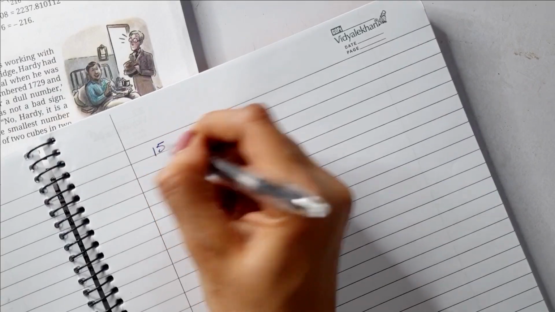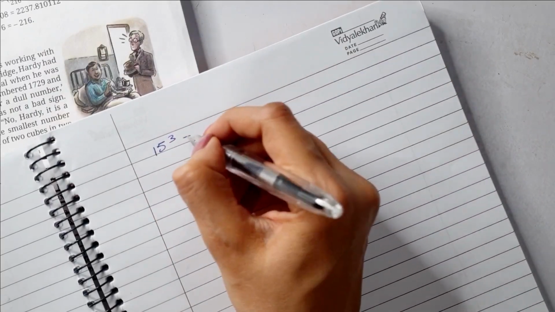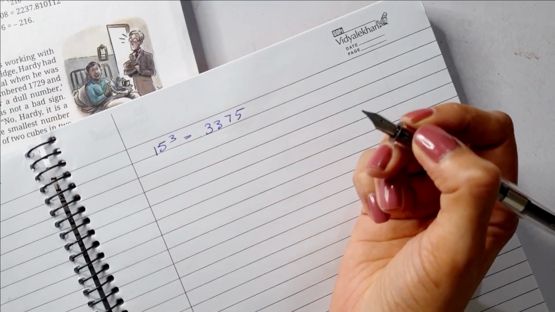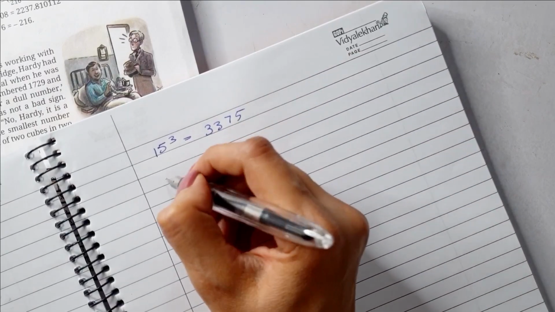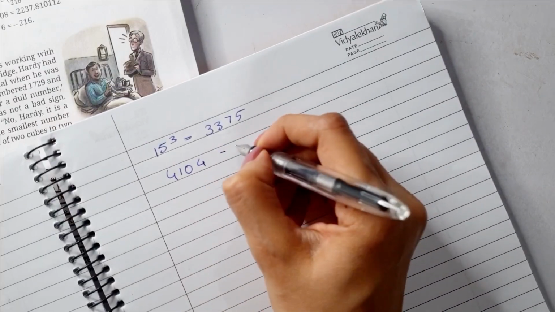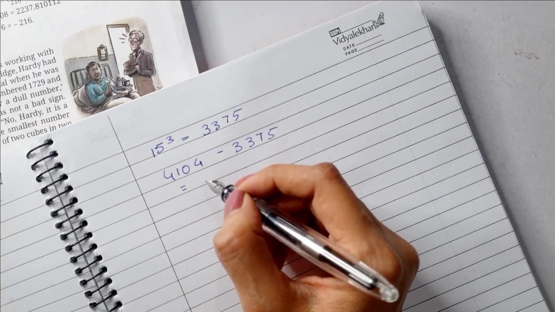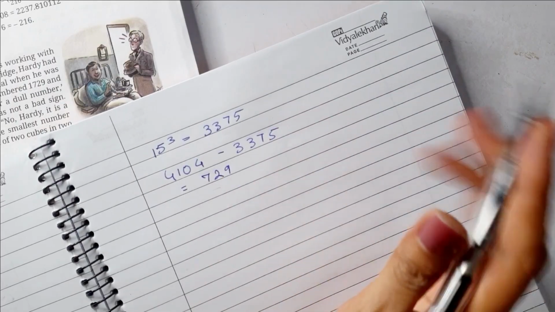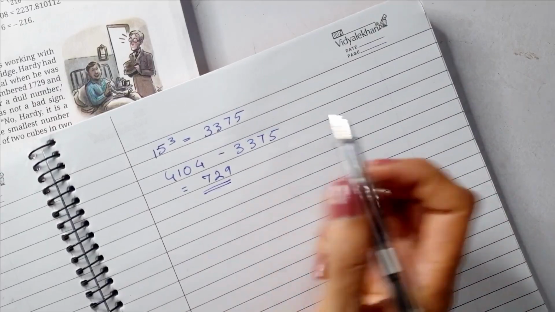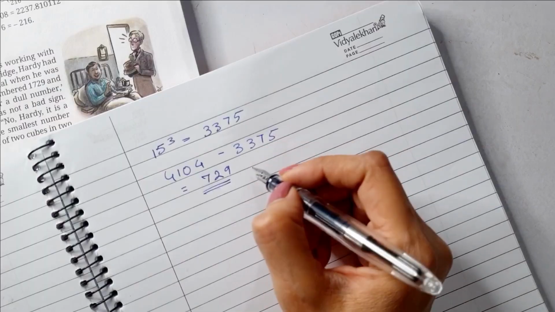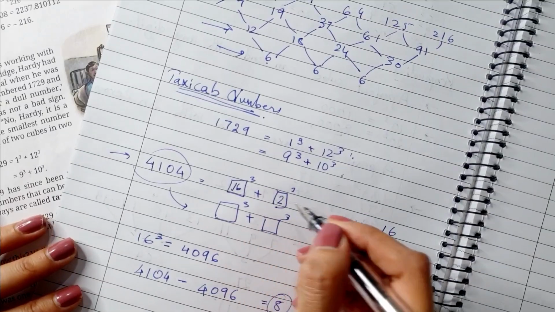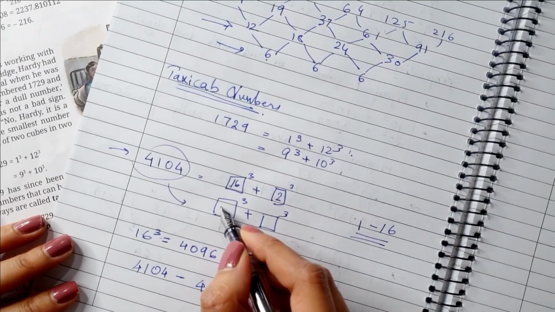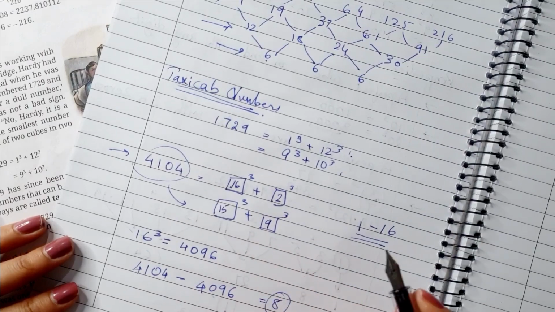Okay, now we'll move to the next, which is 15 cube, right? We'll say 15 cube. That is 3375. Okay, same thing, we will do 4104 minus 3375, which is equal to 729. And this is a very lucky thing that this one, we know also that it is a cube number, right? This is 9 cube. So here in this instance, we have figured this out very quickly. That is 16 cube plus 2 cube and 15 cube plus 9 cube, right?